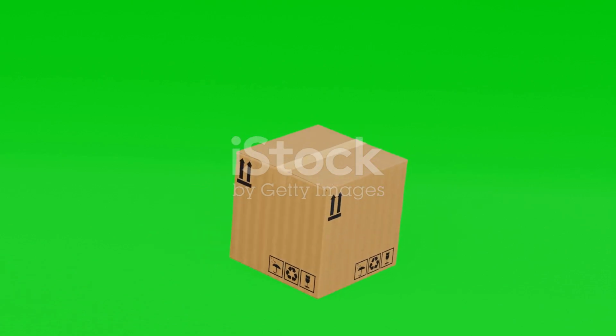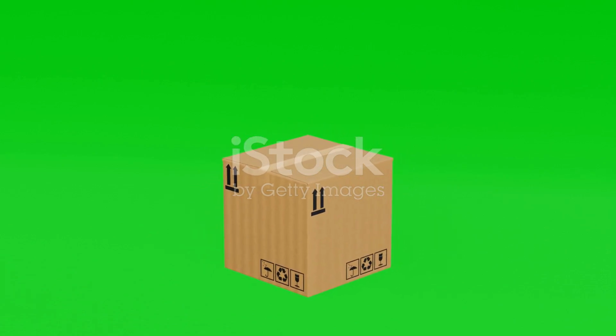Every element on a web page is essentially a box. This concept is fundamental in web design and development. Understanding the box model is crucial for creating well-structured and visually appealing web pages. Let's break down each part of the box model to see how it works.